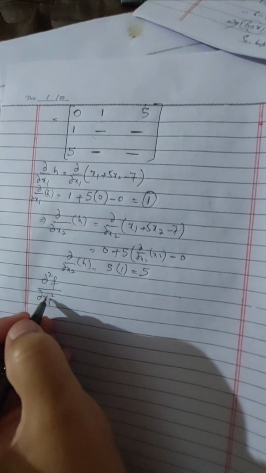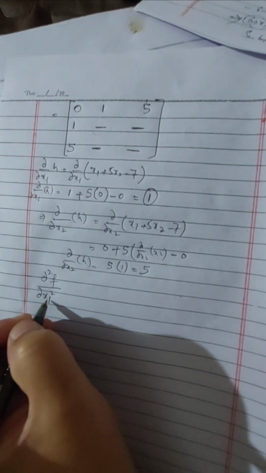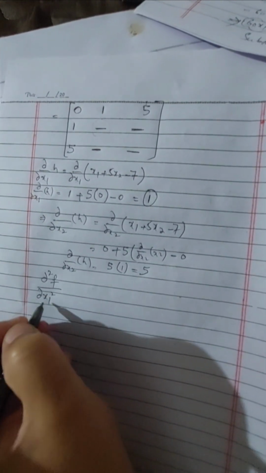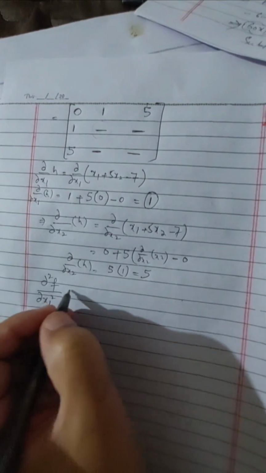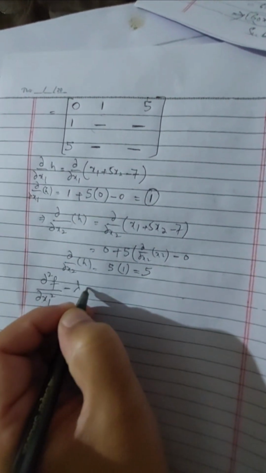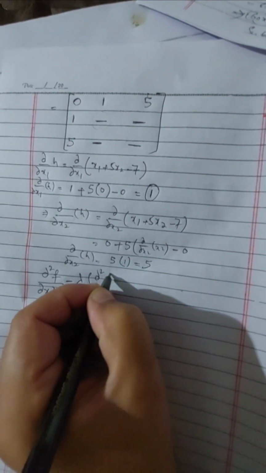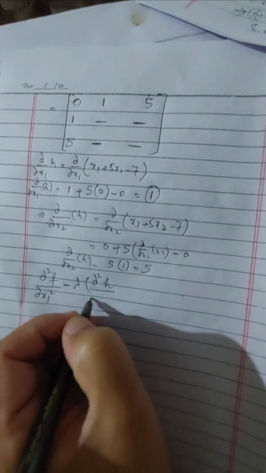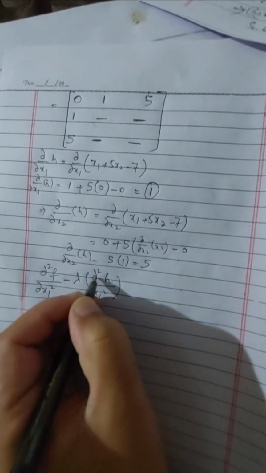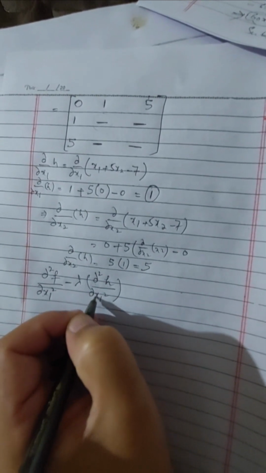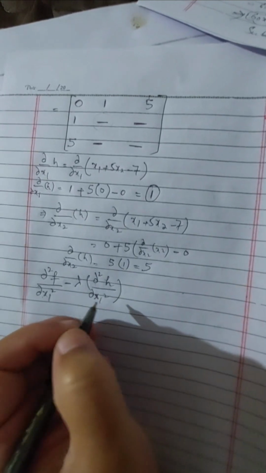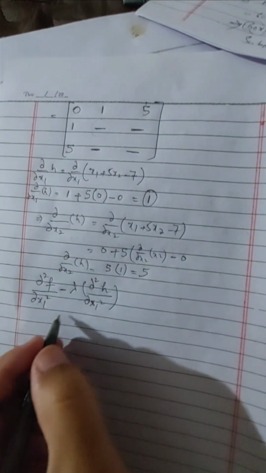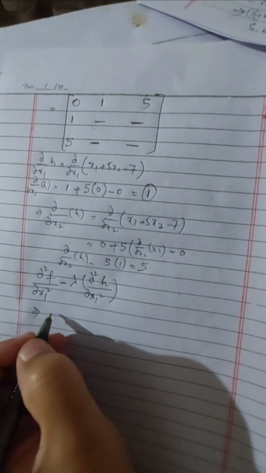It means making the first derivative with x1 and also the second derivative with respect to x1, minus lambda into the first derivative of h with respect to x1 and the second derivative of h also with respect to x1. So let's do it.